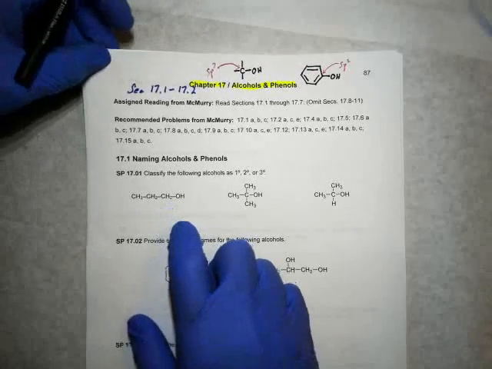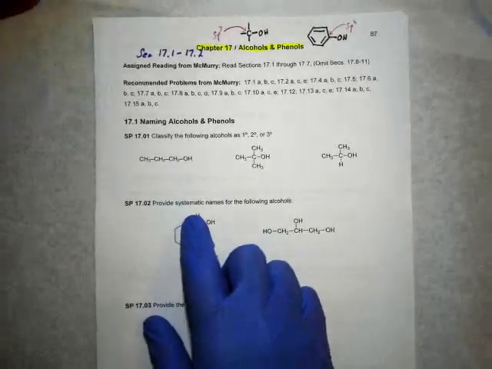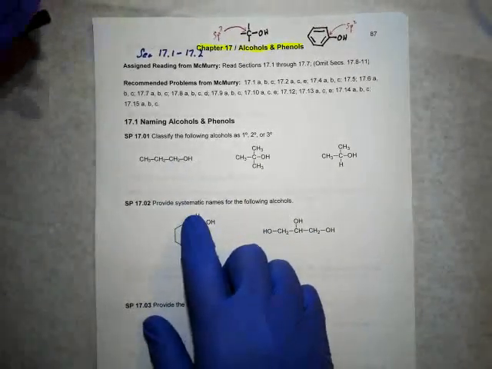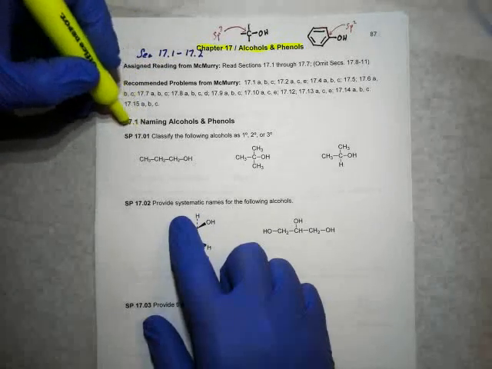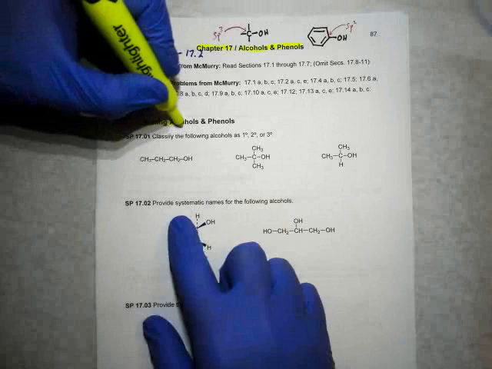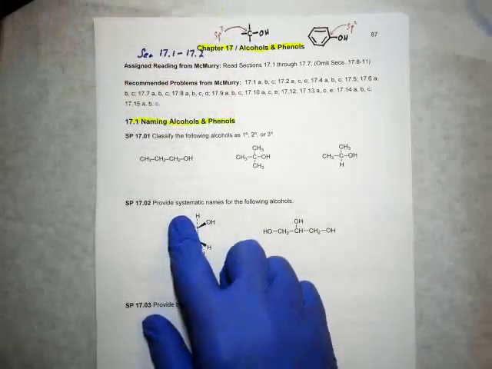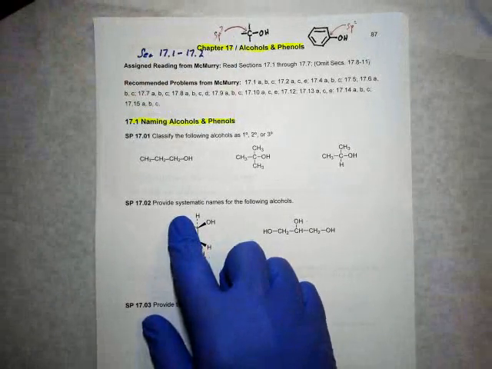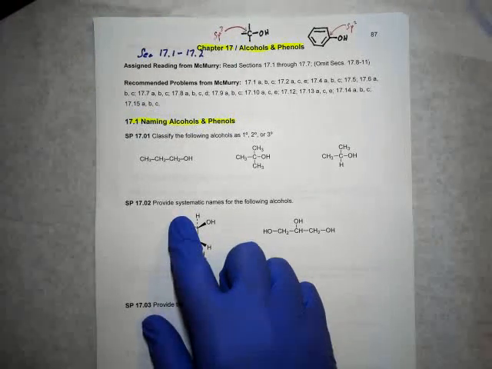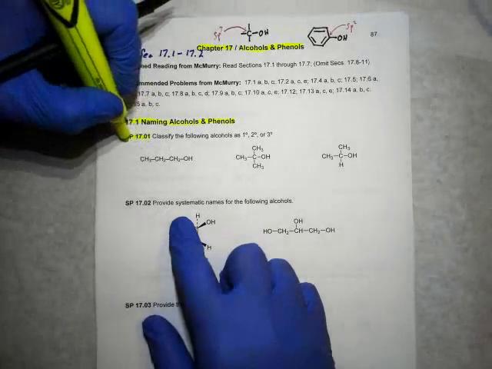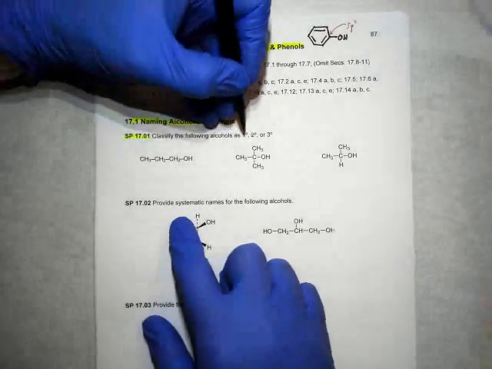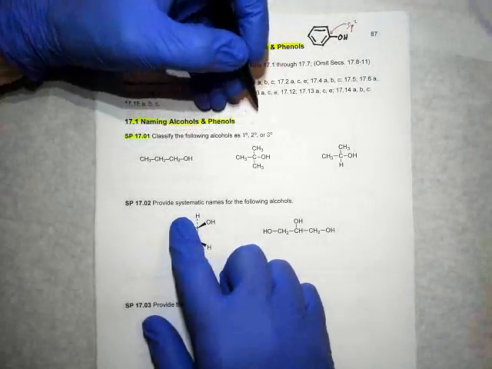Now, the first thing we want to do in this lecture is to discuss aspects associated with nomenclature of alcohols and phenols. But before we do that, let's remind ourselves of some fundamental aspects associated with that. You probably recall that alcohols can be classified on the basis of being either primary, secondary, or tertiary.